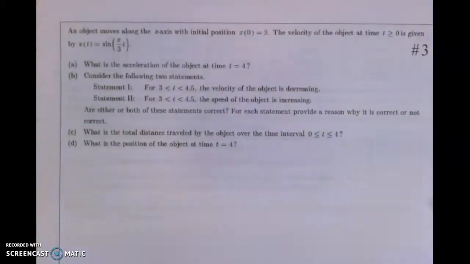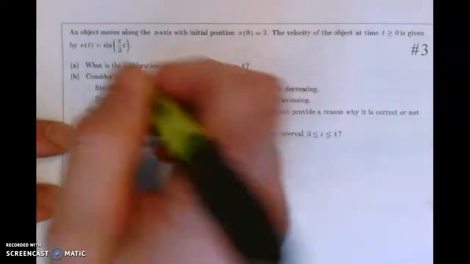Okay, question number 3, assignment 1. An object moved along the x-axis with an initial position, and so on. The velocity is given by v of t equals sine of pi thirds t. Part A, straightforward enough. What is the acceleration of the object?